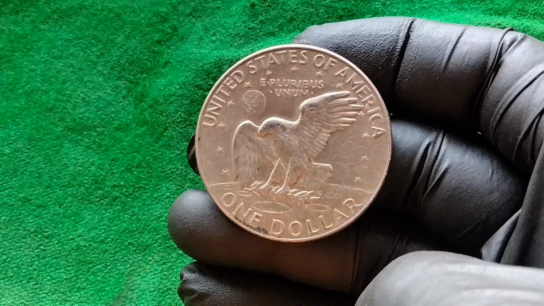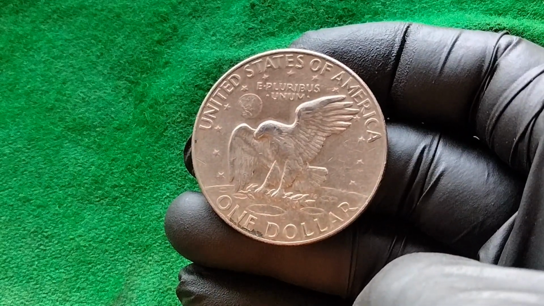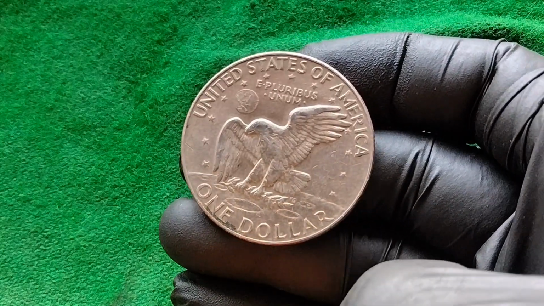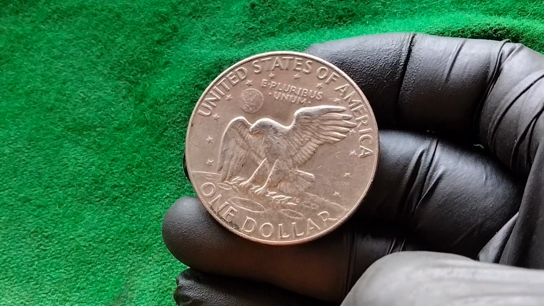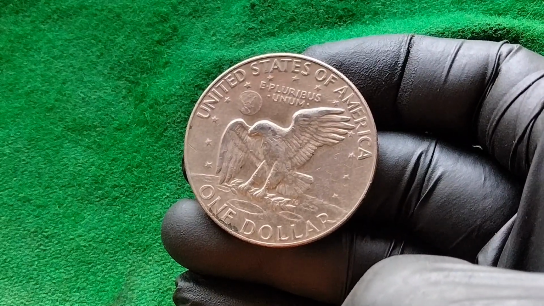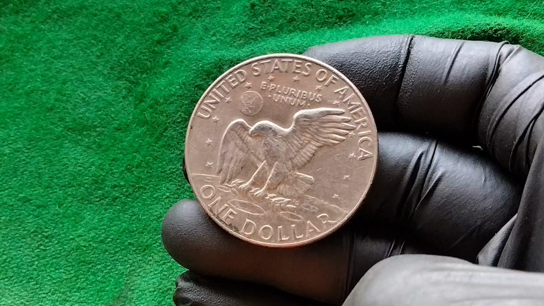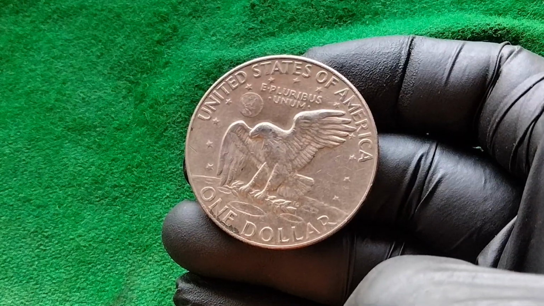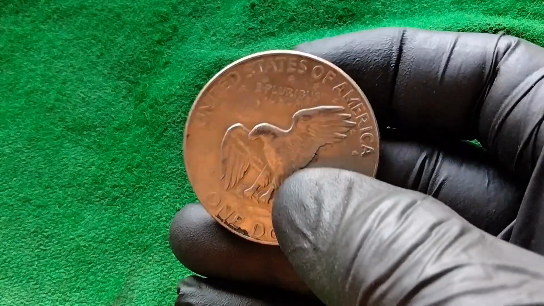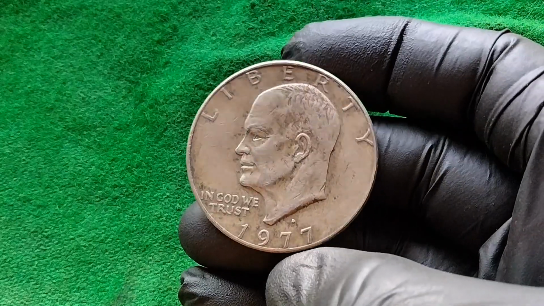The Eisenhower dollar was created to honor President Dwight D. Eisenhower, who served as the 34th President of the United States and was also a 5-star general during World War II. The coin carries deep historical and patriotic symbolism, reflecting both American leadership and the nation's achievements in space exploration.